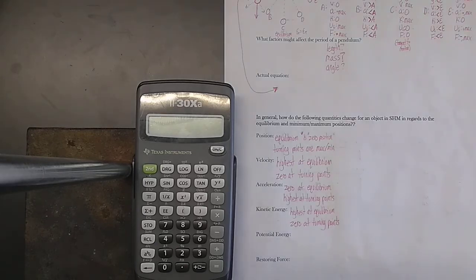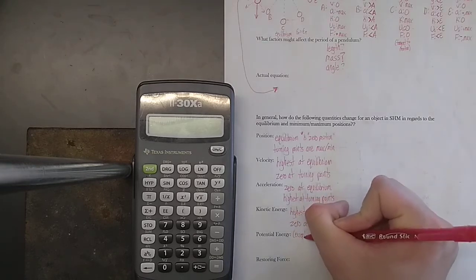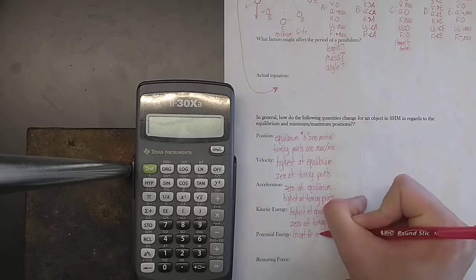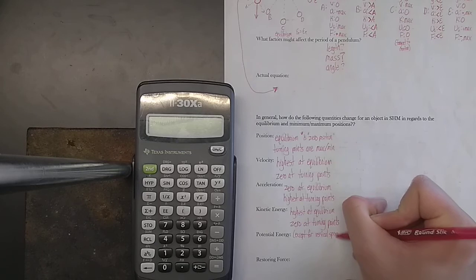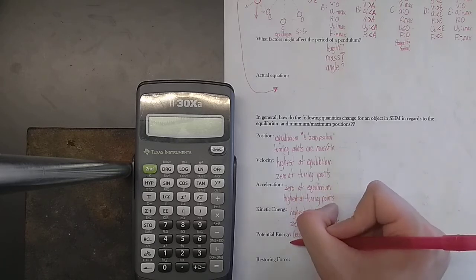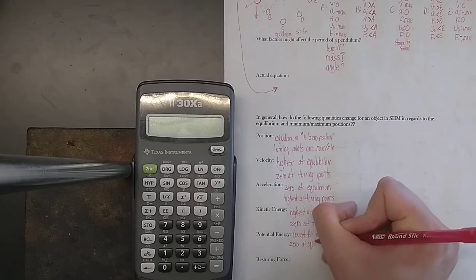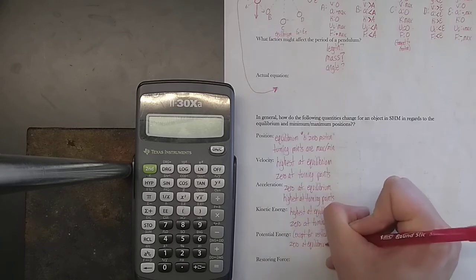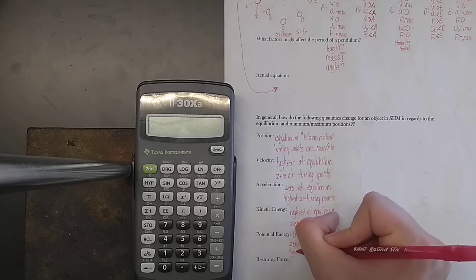Potential energy, and I'm going to make a note about this one. This is for, so I guess I'll say, except for the vertical spring. The potential energy is 0 at equilibrium. And it's the highest at the turning points.